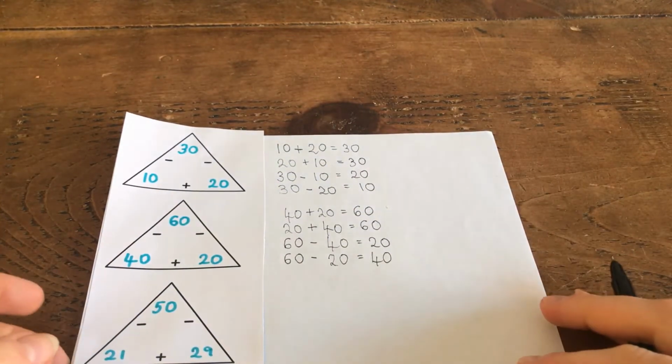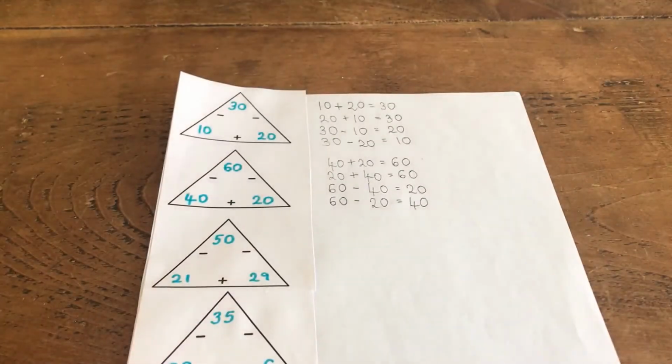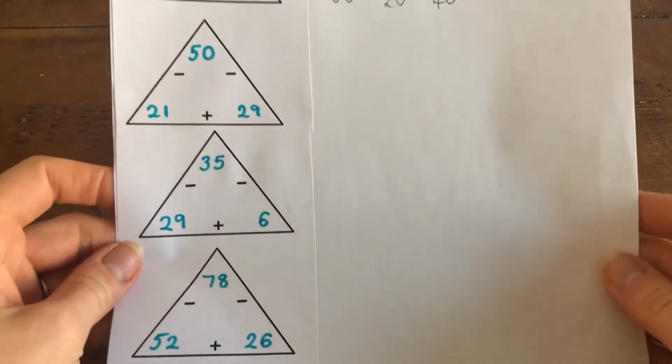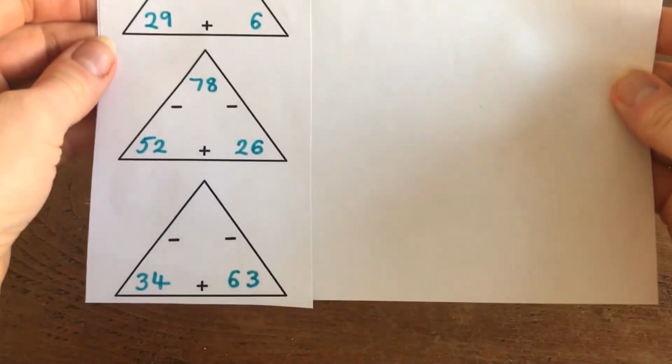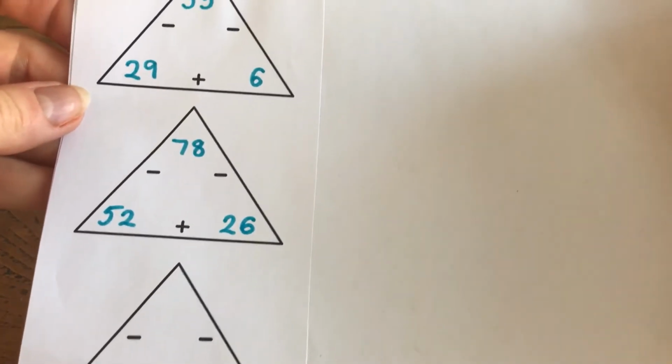So what I would like you to do, I've got 4 other examples here. Now you don't need to draw out the triangle unless it's helpful. You can just write down the number sentences, but I've got 4 more here which I'd like you to have a go at, and then I will go through the answers.